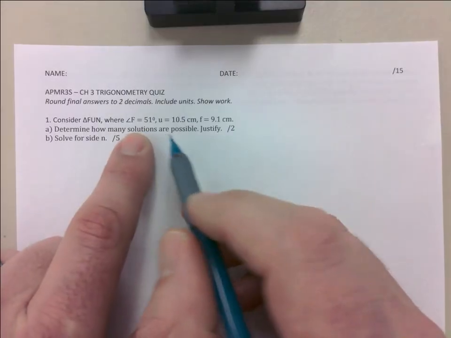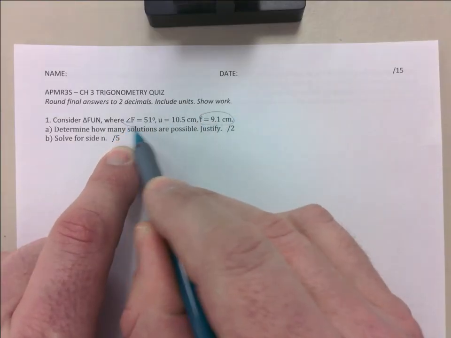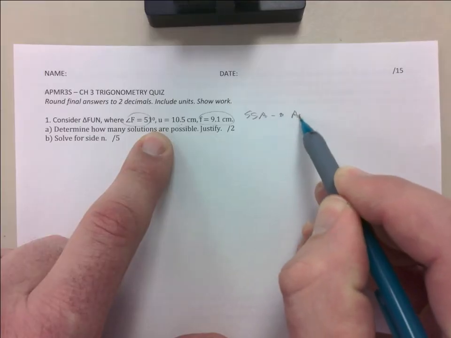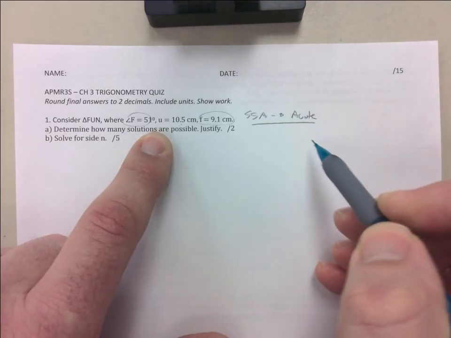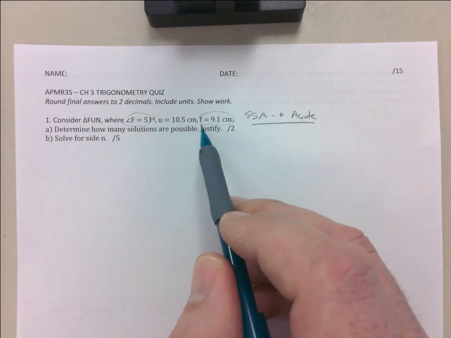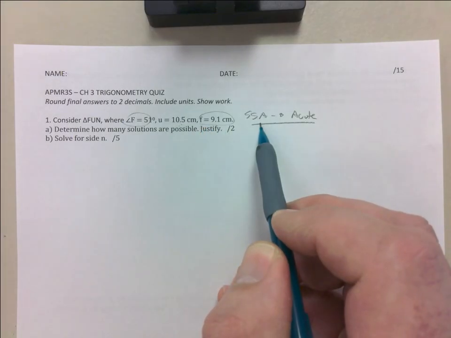Triangle F is 51. I've got side F, I've got my pair here, and another side. So this is SSA, and it's acute. On the test, I will ask you how many solutions are possible. That is a hint: make sure you do the triage. Figure out how many: 0, 1, or 2.